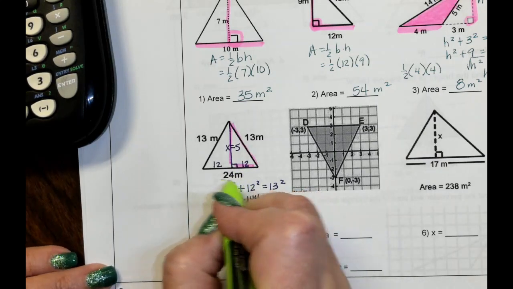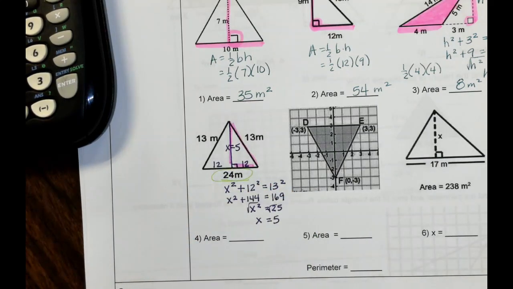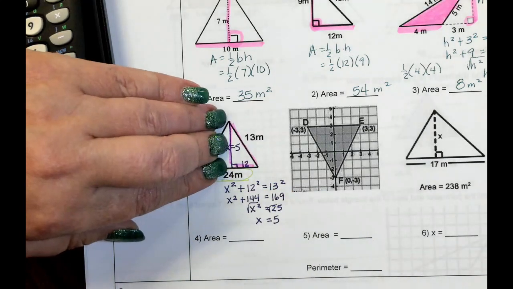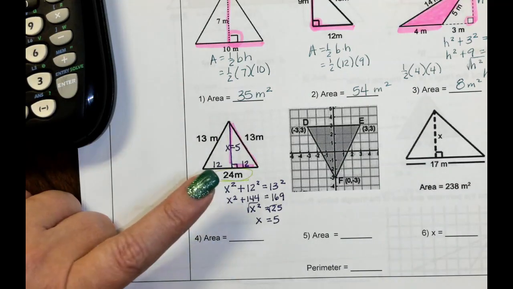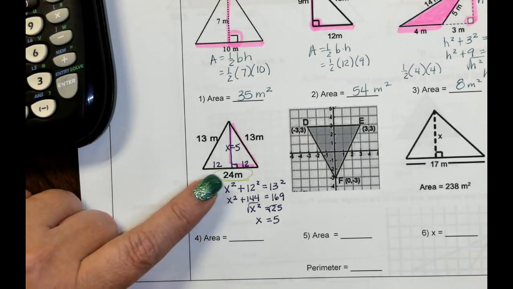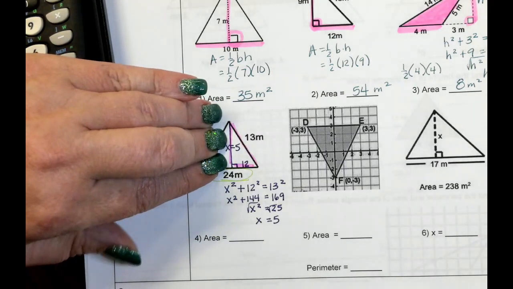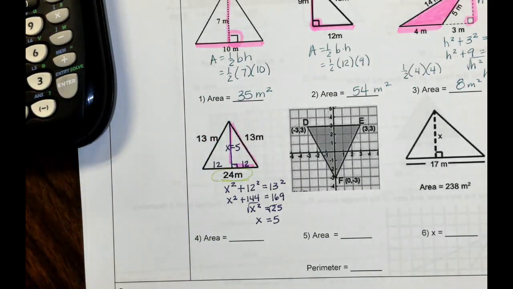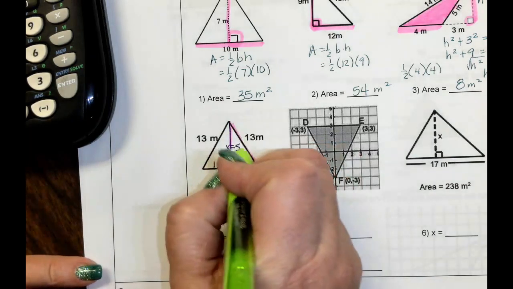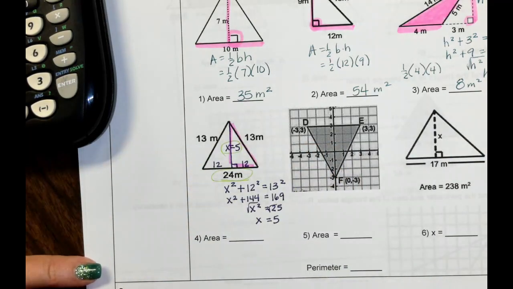The base of the triangle is 12, the whole triangle. Did I say 12? I meant 24. I can't remember if I said 24 or 12, but the base is 24. It is not 12. We're not trying to find the area of the pink triangle. We're trying to find the area of the whole thing. So the base is 24 and the height is 5.